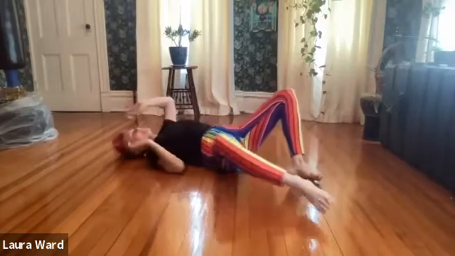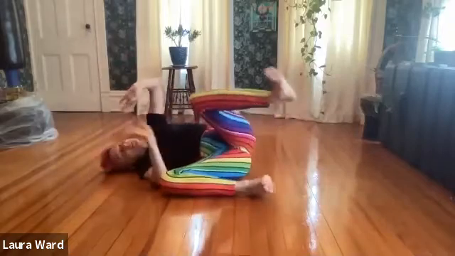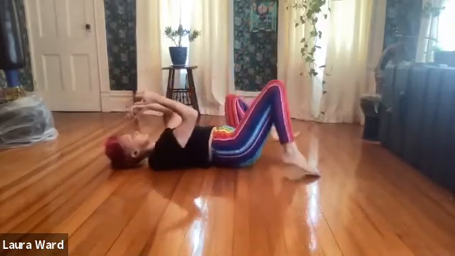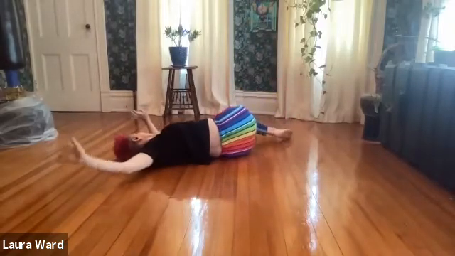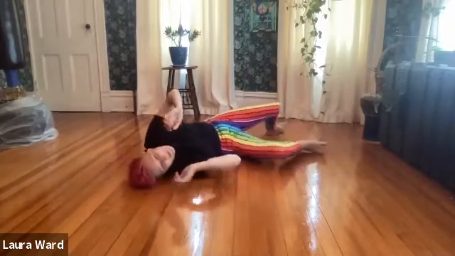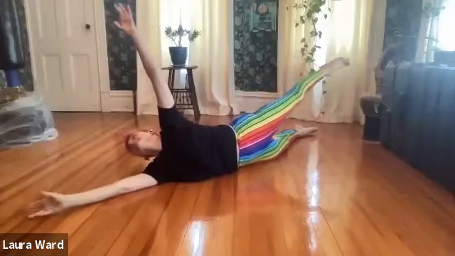And then another thing that I just thought of was like reaching out and then like recoiling back into yourself. So like radiating outward and coming back in. Not recoiling in a bad way, but recoiling in a good way. Maybe it's not the best word, but I like it.